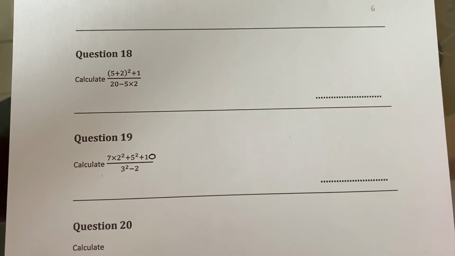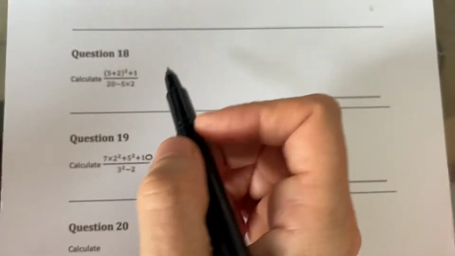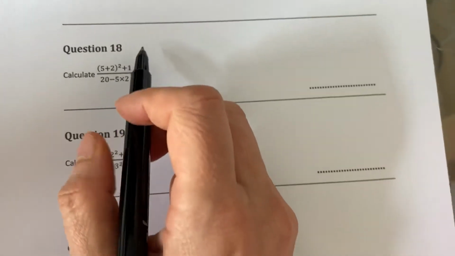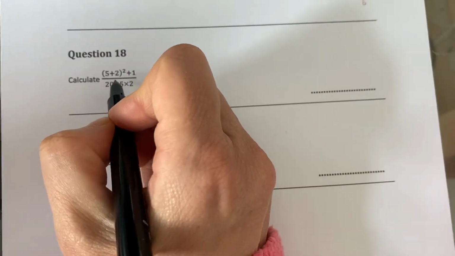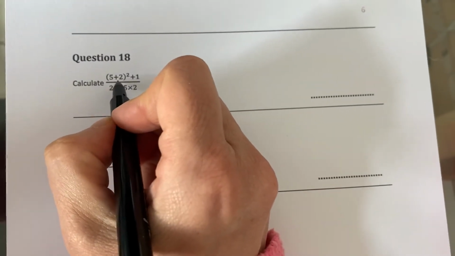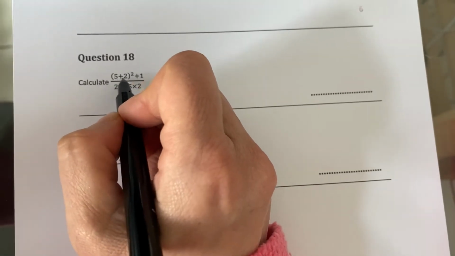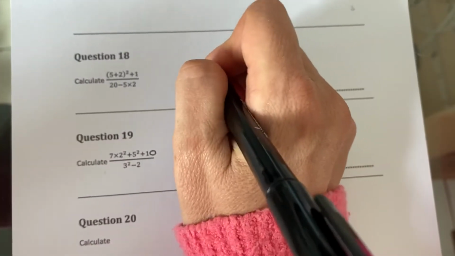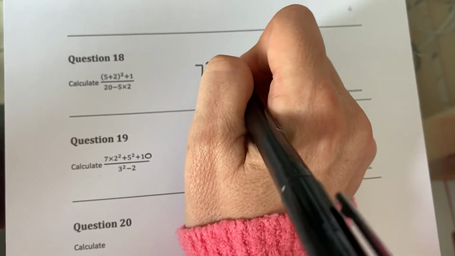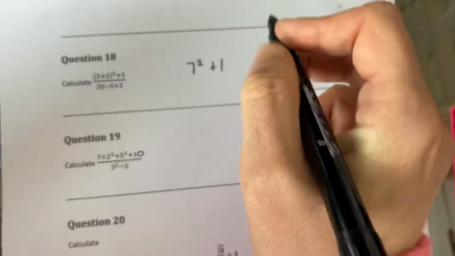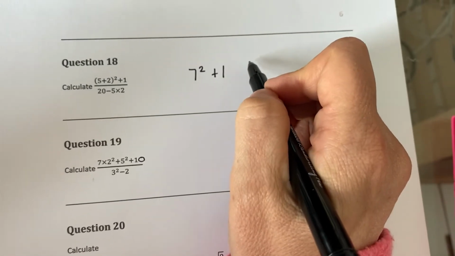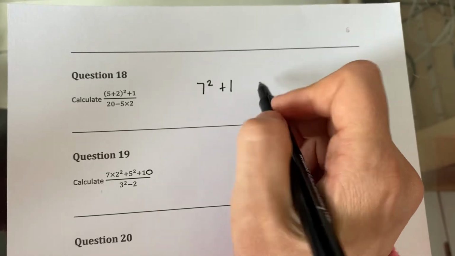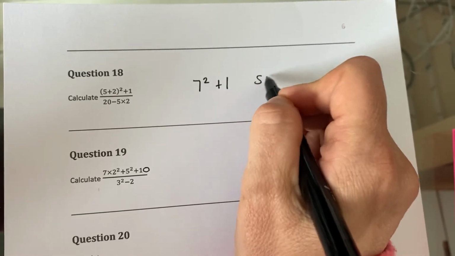So I'm looking at questions 18, 19 and 20, and these all look more complicated than they really are. So the first one I've got, I'm going to do this bracket bit first because BIDMAS. So 5 plus 2 is 7 squared plus 1. Well, 7 squared, 7 times by 7 is 49. So that becomes plus 1 is 50.